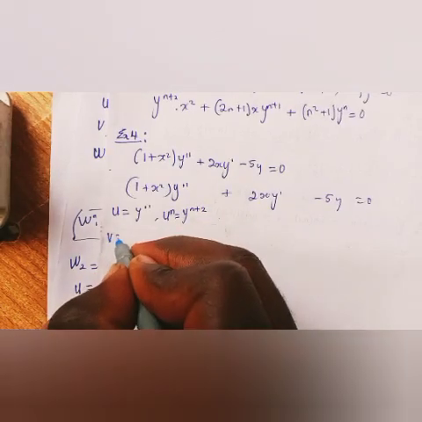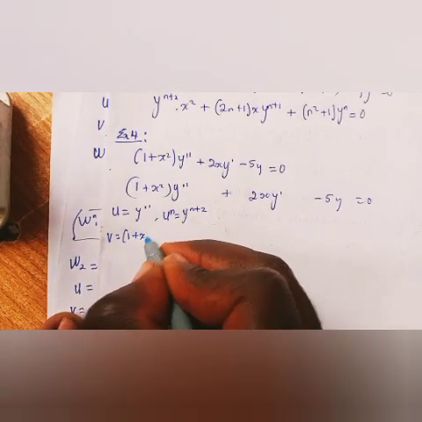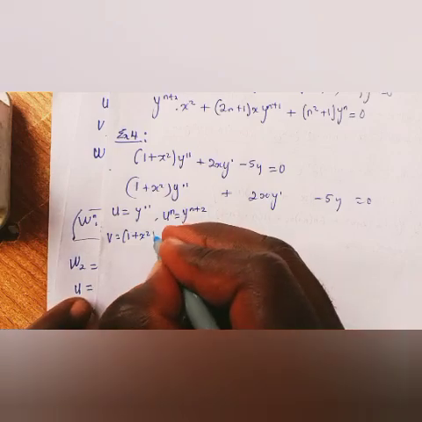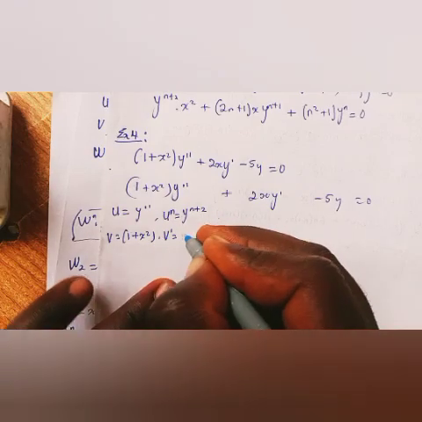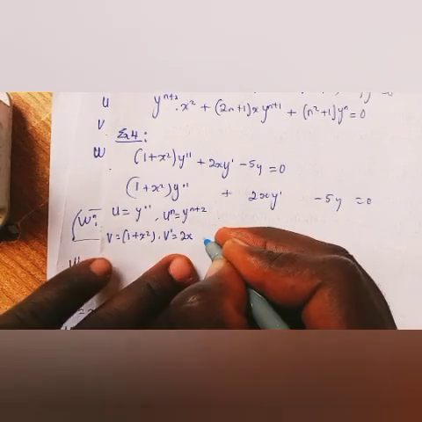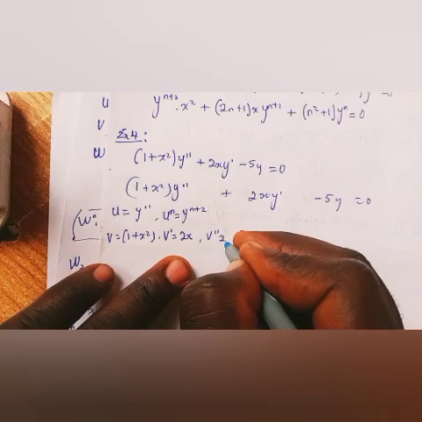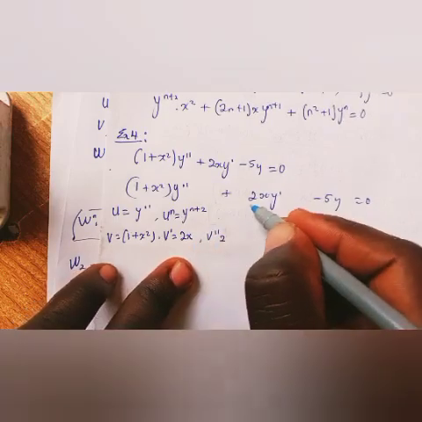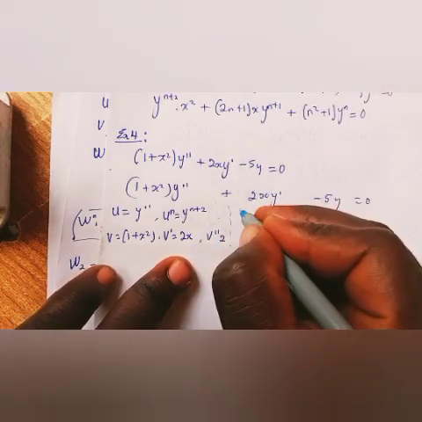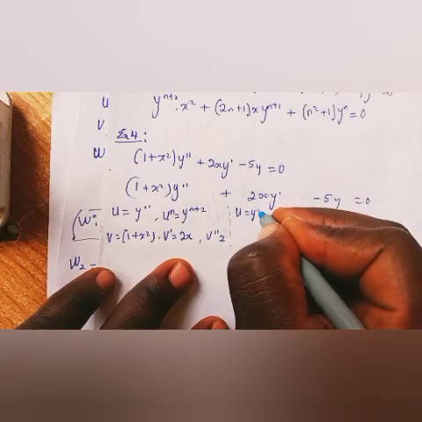So we have v equals to 1 plus x squared. Now v1 will give us 2x, v2 will give us 2.